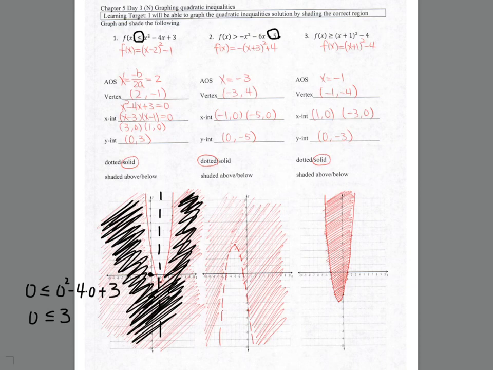And because our leading coefficient is negative 1, it's going to be an opening down parabola. So with all the information above, we can plot the graph. Don't forget it's going to be a dotted line for the border line.